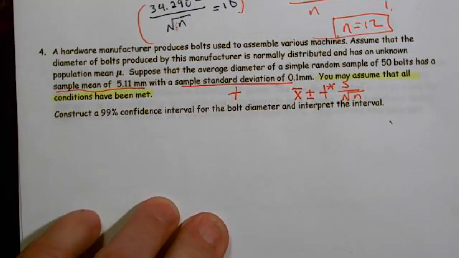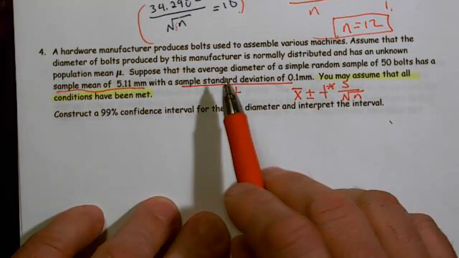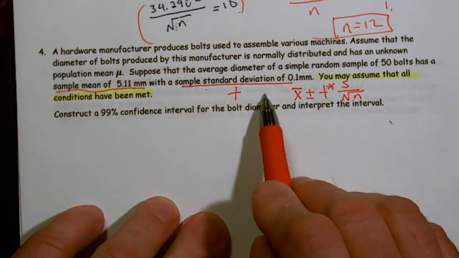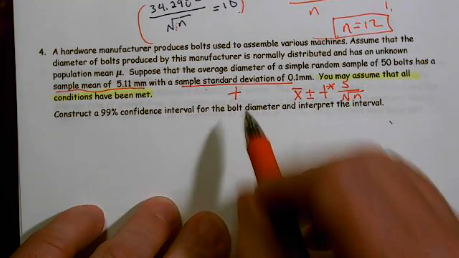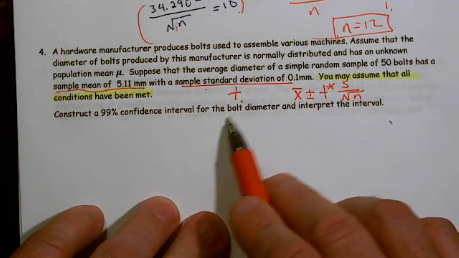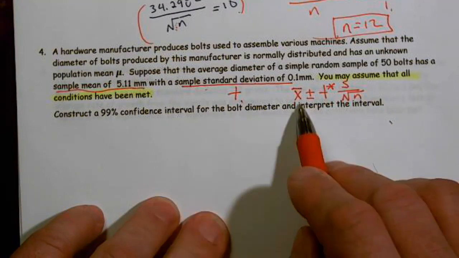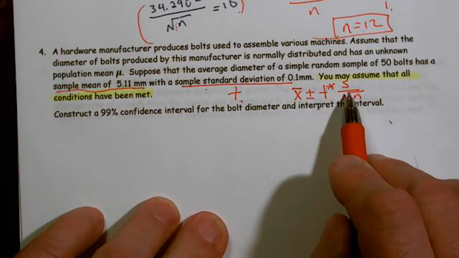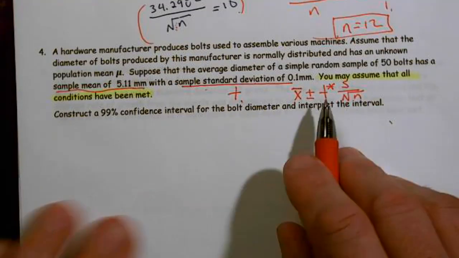The fact that we're working with a sample mean and a sample standard deviation tells me I'm working with a t distribution. And it says construct a 99% interval. Well, x bar plus or minus t star s divided by the square root of n.